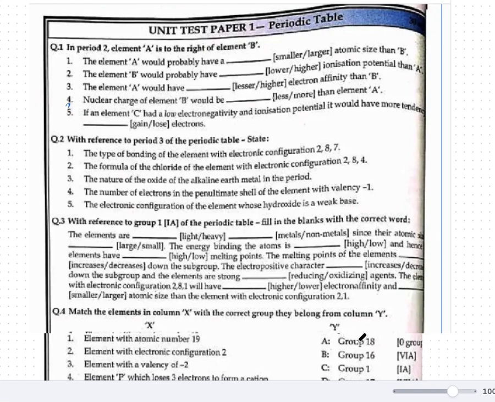Start with the periodic table. Okay, this is a unit test paper for periodic table, class 10th ICSE. This is straight from the Dalal textbook. Okay, so here is the first question: in period 2, element A is to the right of element B. Okay, mark my words, it is to the right.